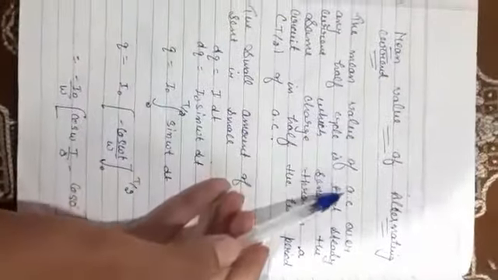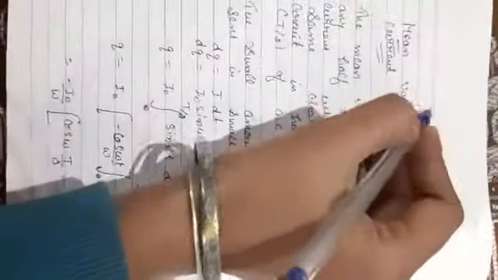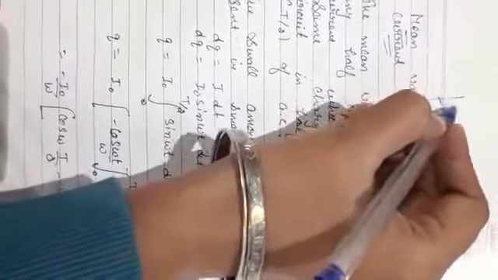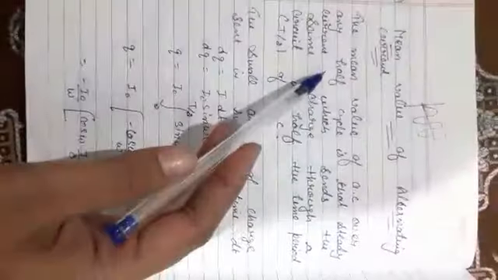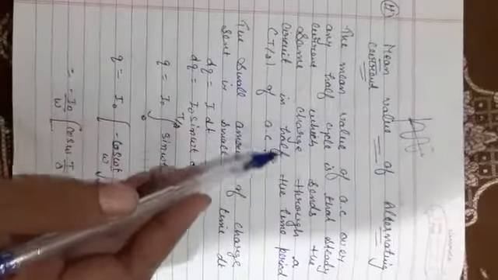The mean value of alternating current over any half cycle is that steady current, meaning continuous current, which sends the same charge through a circuit in half the time period. As I have taken half cycle, I will take half the time period of the alternating current.